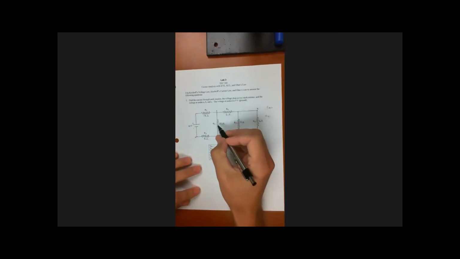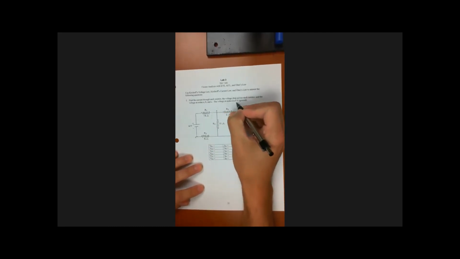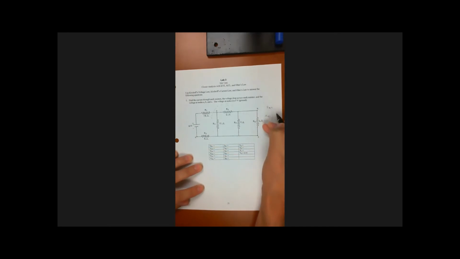So I can combine R3 and R equivalent 2 in parallel. So I'm going to combine these again, and I'll call that R equivalent 3. All right, so now I've replaced all of these resistances with one resistor that we call R equivalent 3.